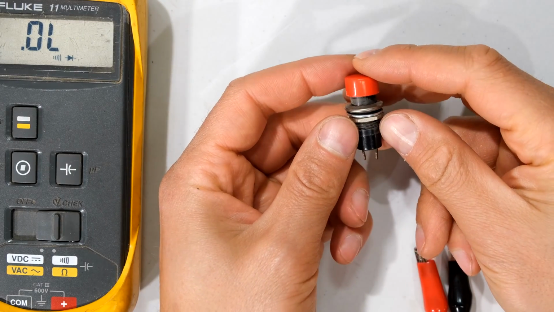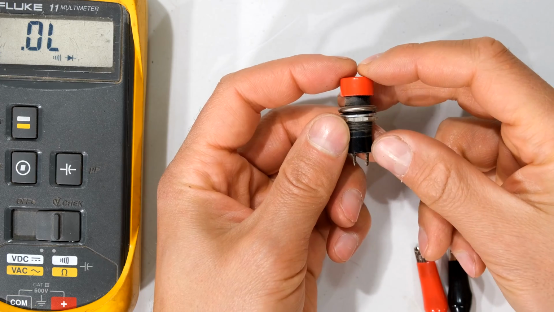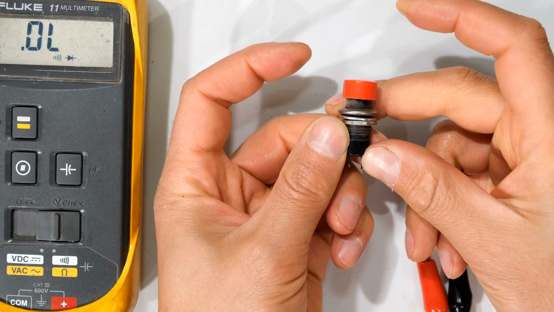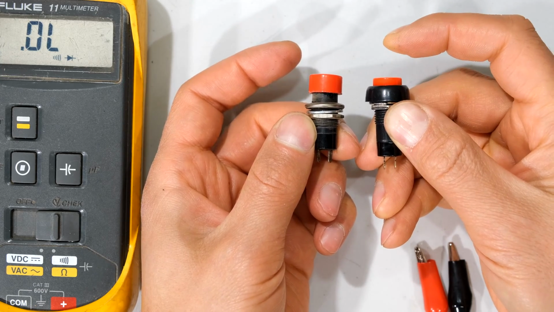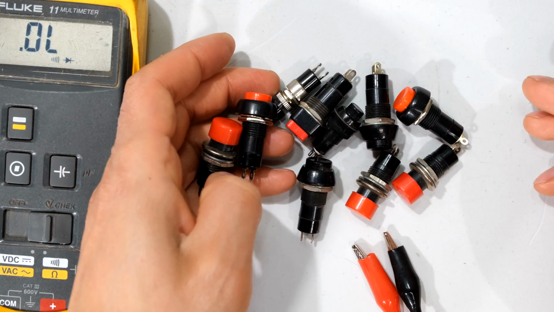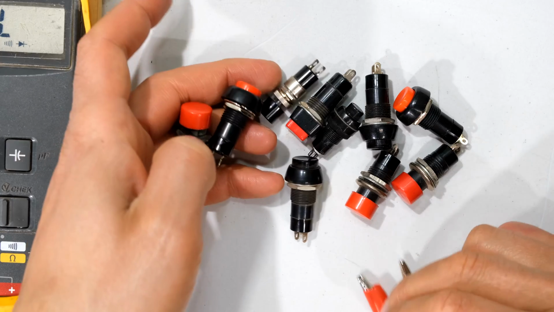So this is considered a short circuit. Now over here I have what is called a push button switch. As I depress it, you can see it bounces back up. I've got another one over here. As I depress it, it bounces back up. These come in all shapes and sizes.